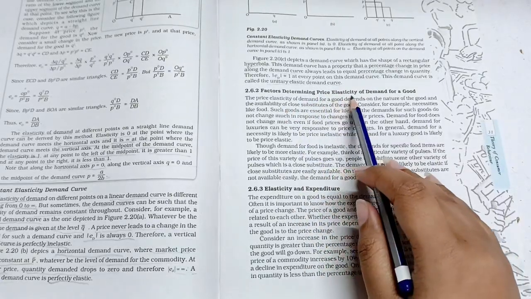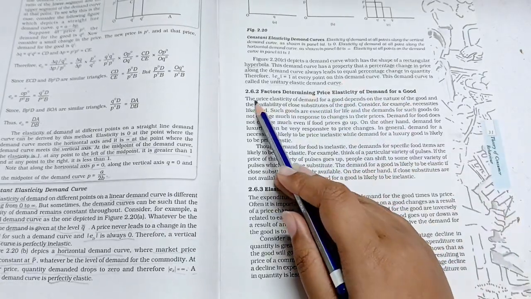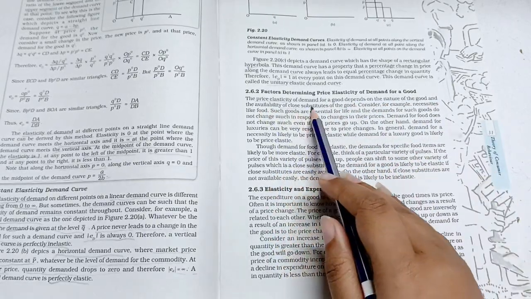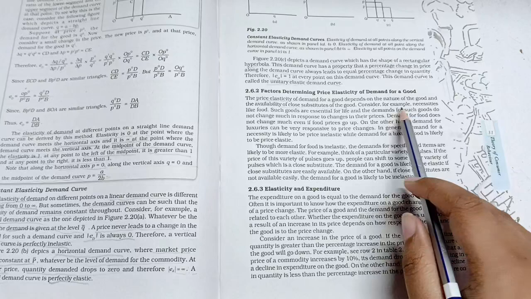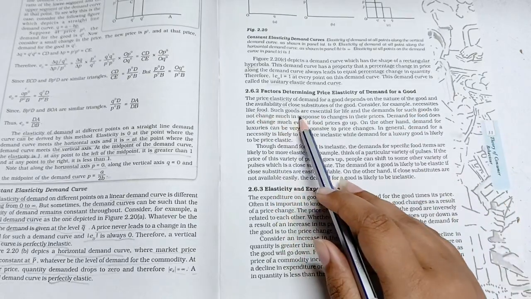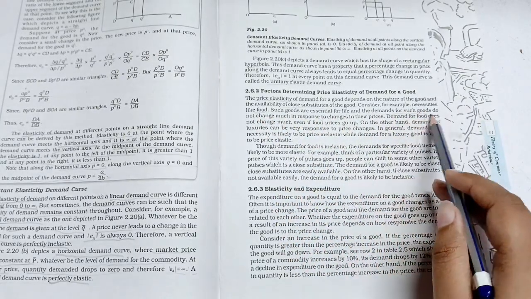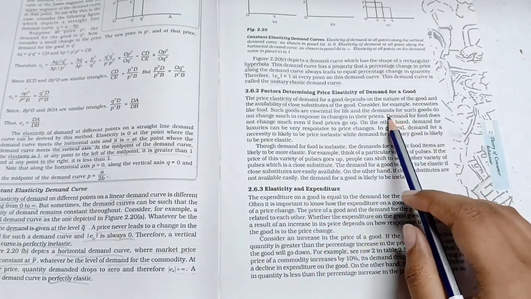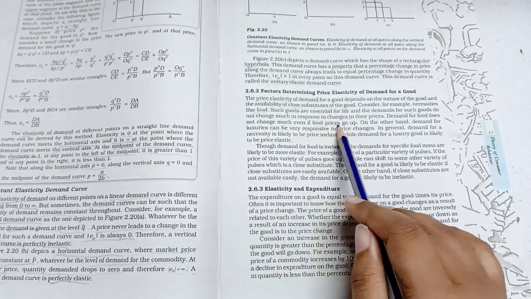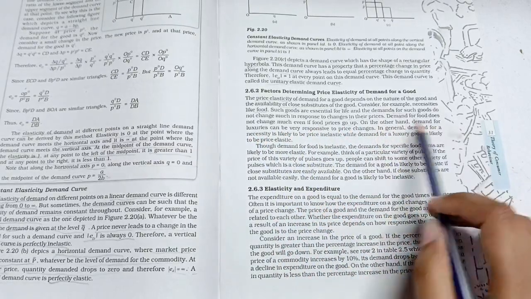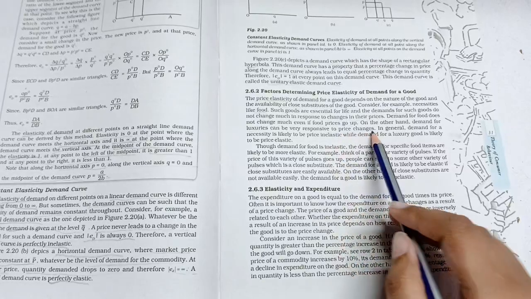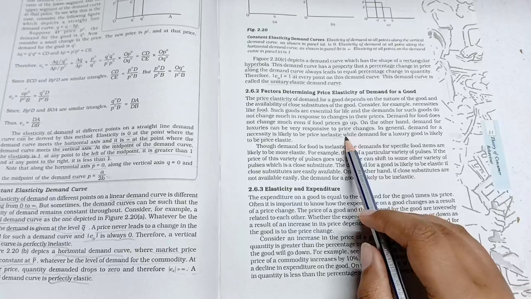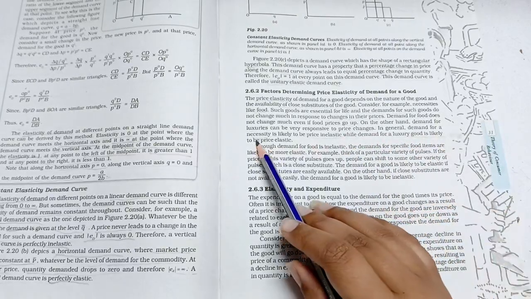Factors determining price elasticity of demand for a good. The price elasticity of demand for a good depends on the nature of the good and the availability of close substitutes of the good. Consider, for example, necessities like food. Such goods are essential for life, and the demand for such goods does not change much in response to changes in their prices. Demand for food does not change much even if food prices go up. On the other hand, demand for luxuries can be very responsive to price changes. In general, demand for a necessity is likely to be price inelastic, while demand for a luxury good is likely to be price elastic.